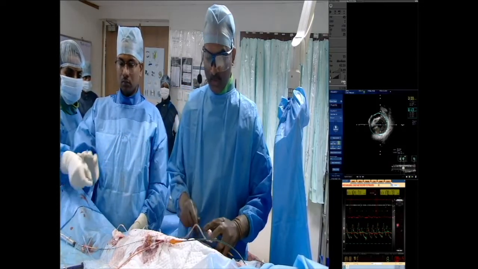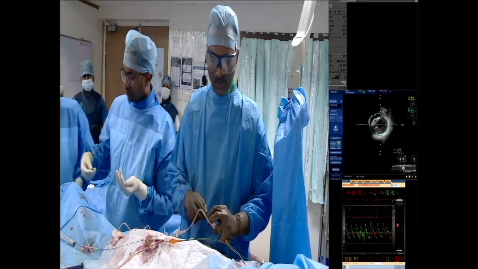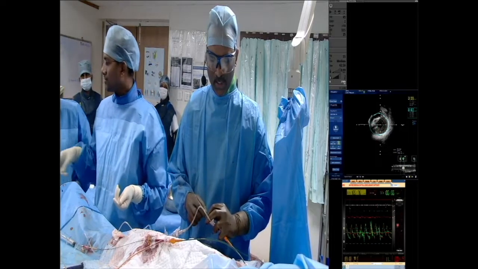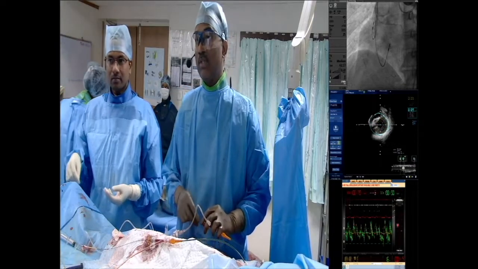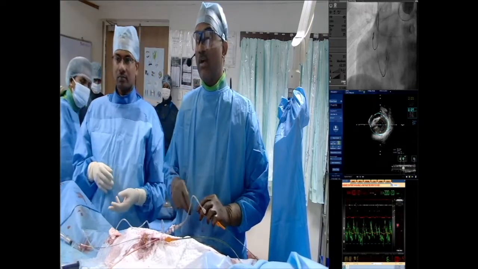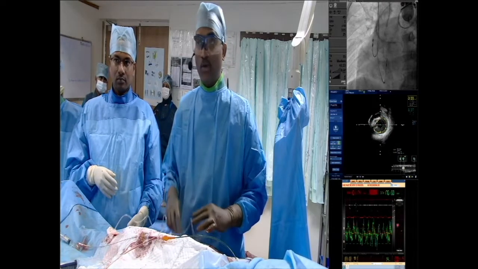So for the entire procedure, that's what happens when you use a retrograde wire as a marker. We can close it with as little contrast as possible. But the key here is the easy crossing of collateral.